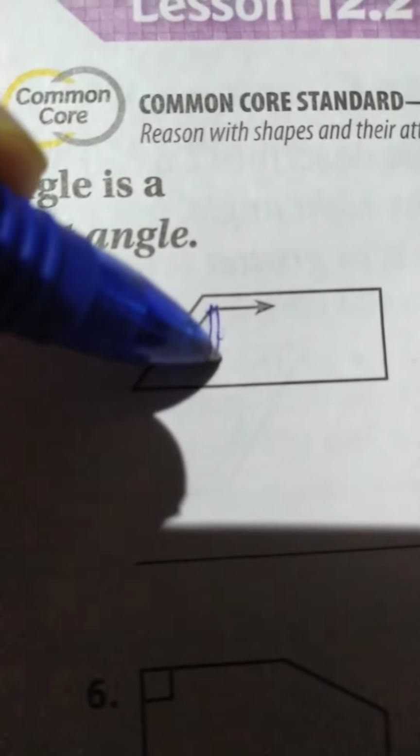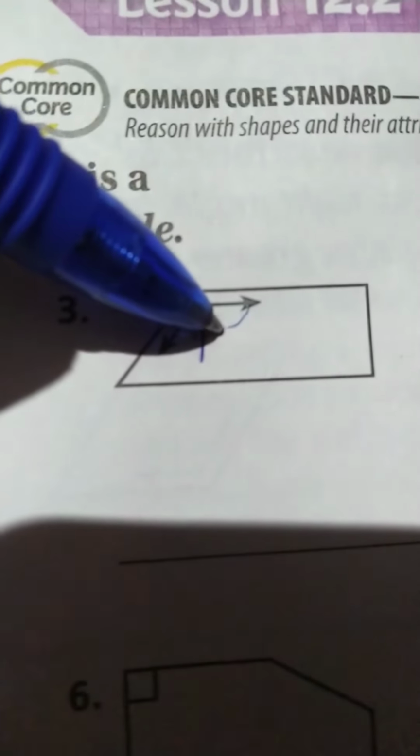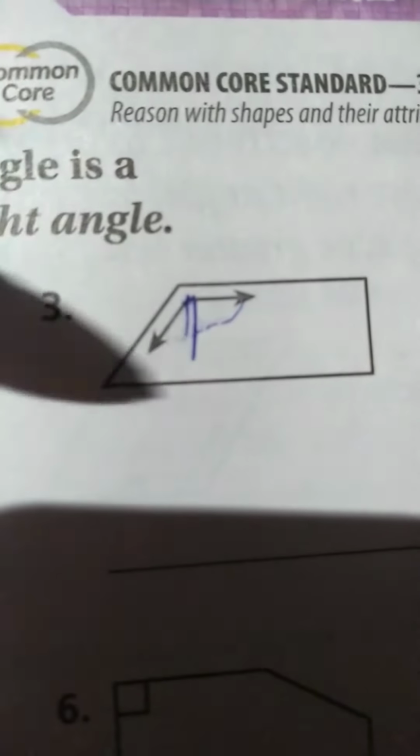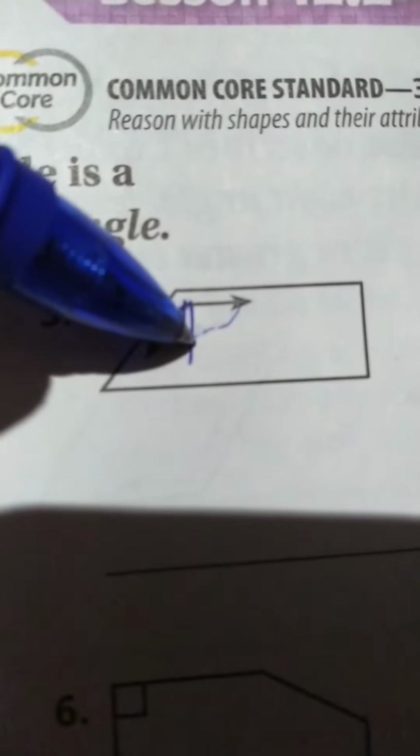And it's also a big guy angle, because a right angle is straight down, right? So if it starts here, if it opens, it passes this line and keeps going. That means it's greater than that right angle. So number three, we're going to go G. 3G. I like it. Greater than a right angle.